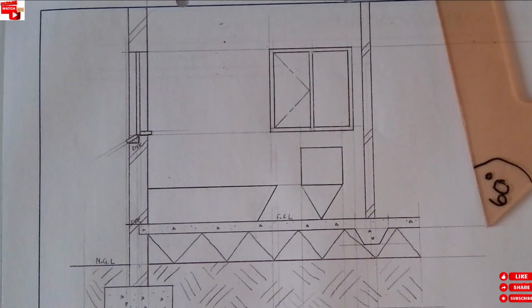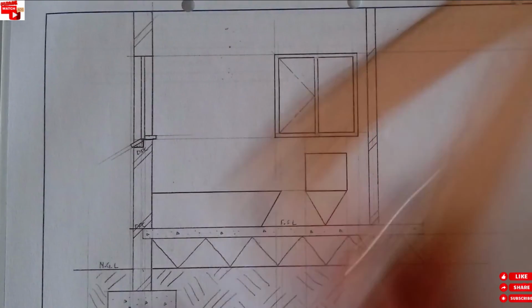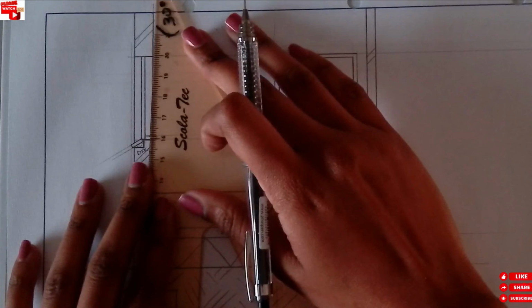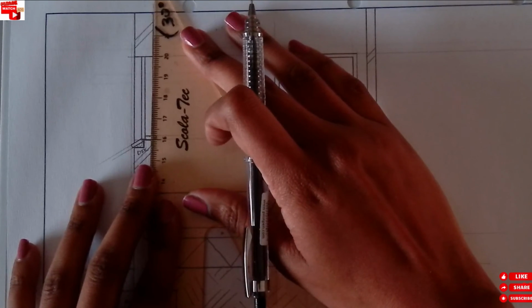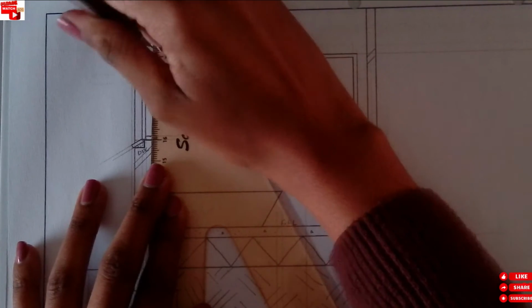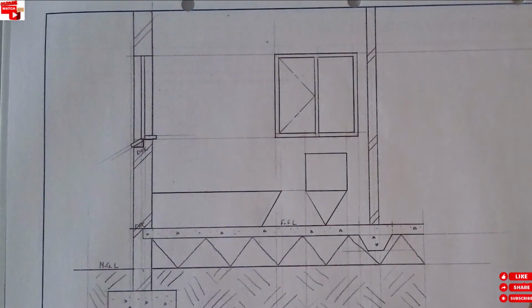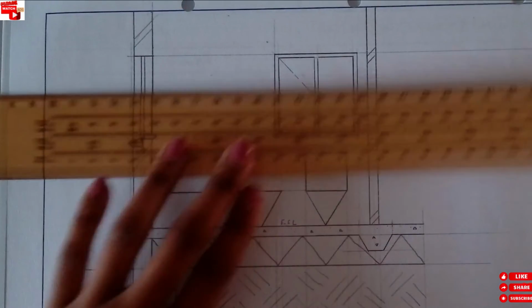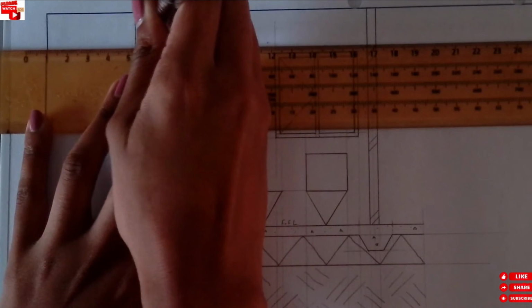So here, that 4 that you measure when you're measuring down, you also measure it here. You will put your lintel.